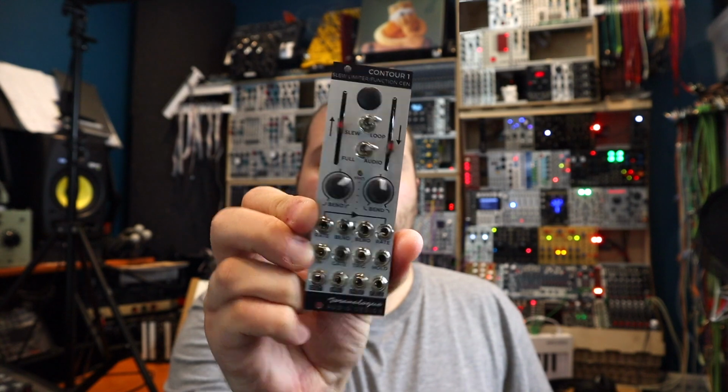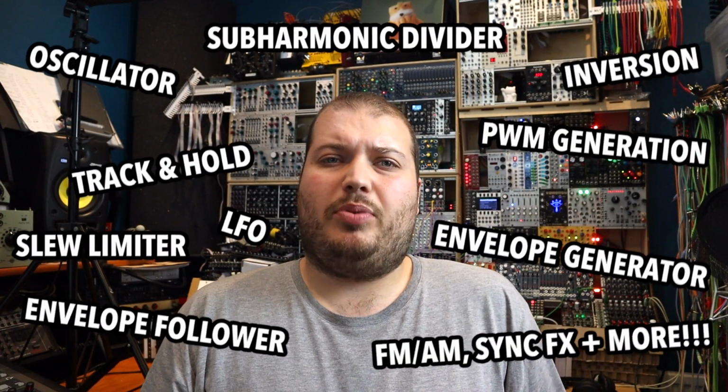Hello and welcome to this video on the Joranalogue Contour 1. This is a function generator module that can do a ton of things. It's a real backbone of a modular system. But let's check out what's to come in the video before we get into it.